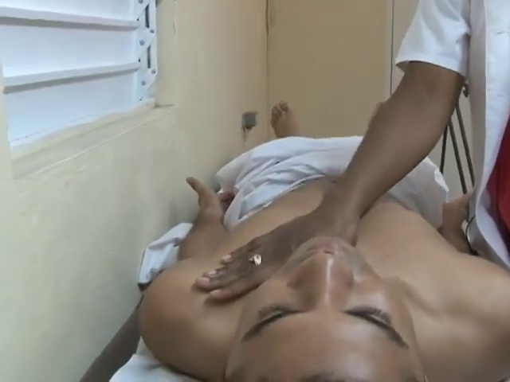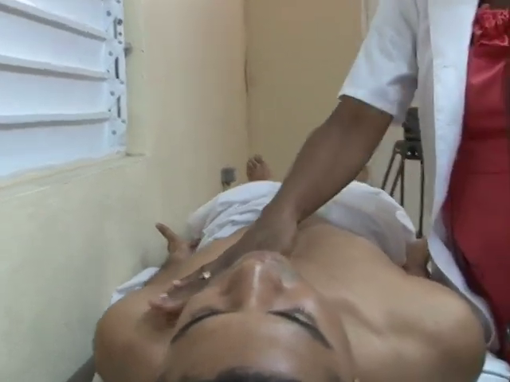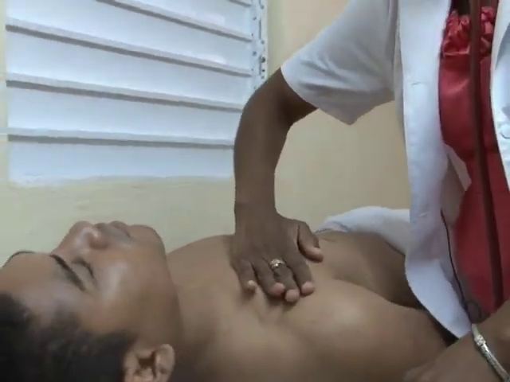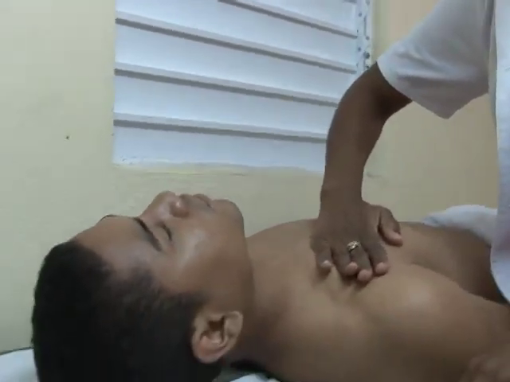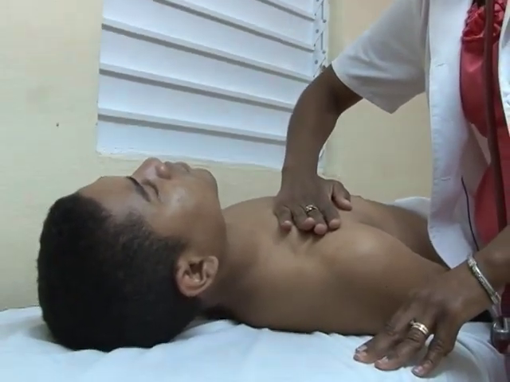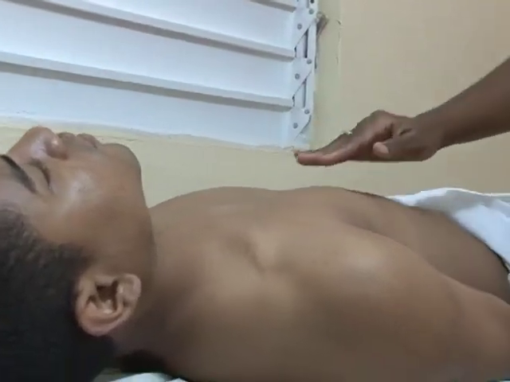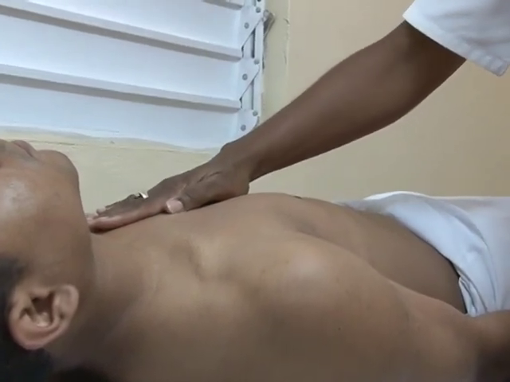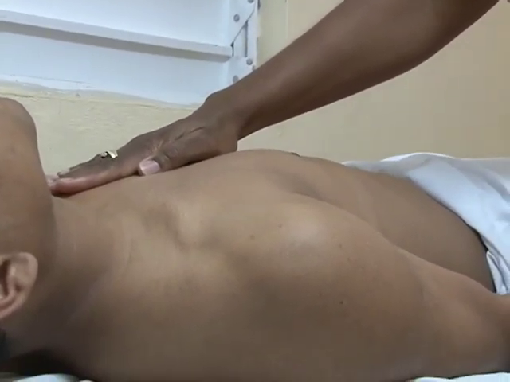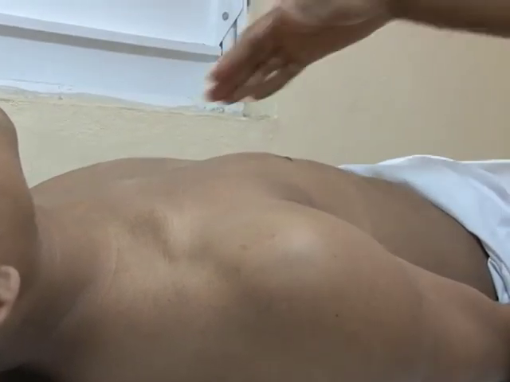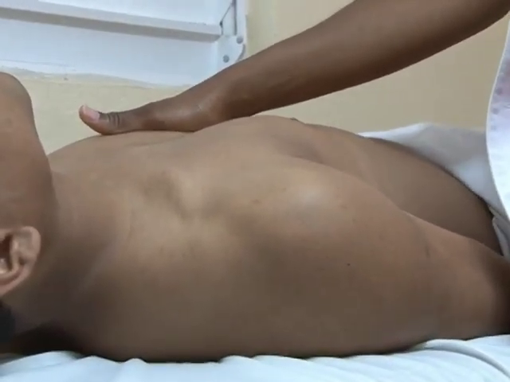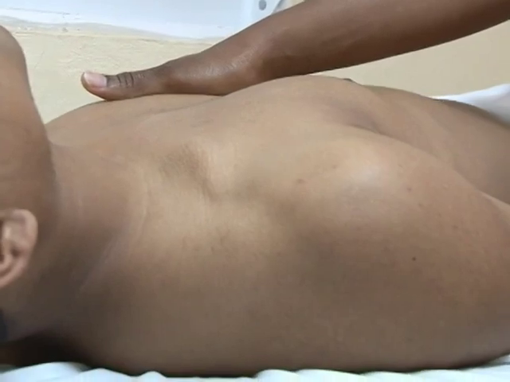The upper left sternal edge and the right sternal edge. Once you palpate and you feel a thrill, then you have to evaluate the timing of the thrill. Is this a systolic thrill or is this a diastolic thrill? How do we evaluate this?